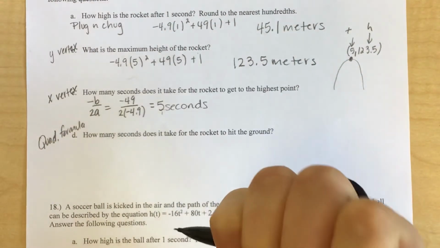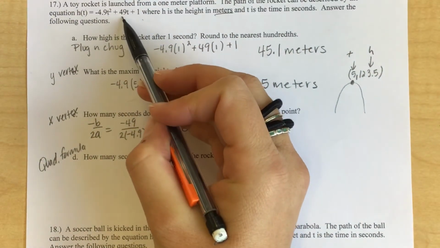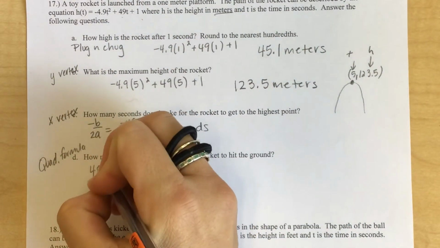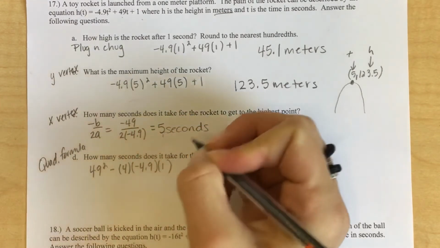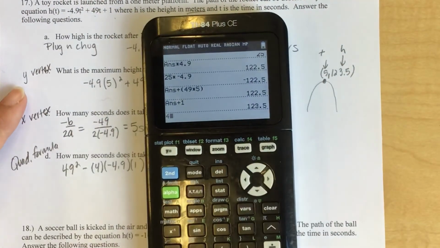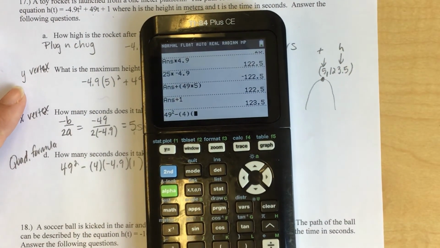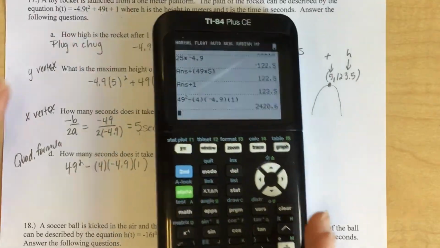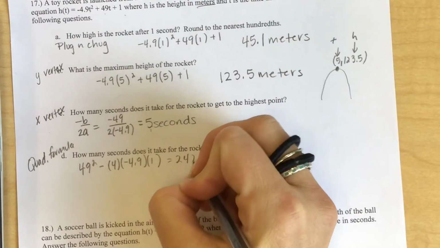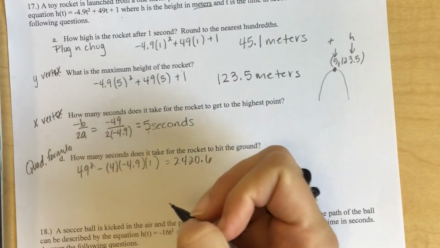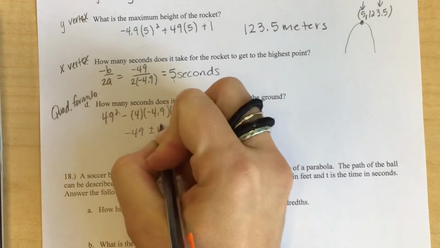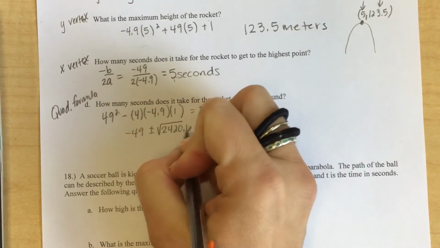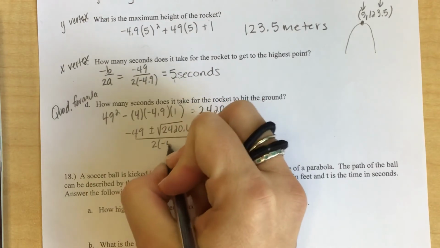All right, so start with our b squared minus 4ac. So 49 squared minus 4 times negative 4.9 times 1. So 49 squared minus 4, negative 4.9, and 1. So 2420.6. So now I write out my quadratic formula. So now I have negative b, so negative 49 plus or minus the square root of 2420.6, all over 2 times negative 4.9.